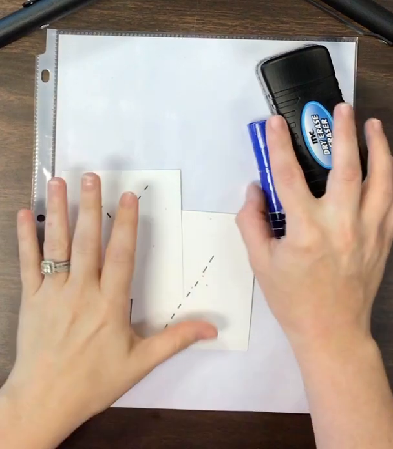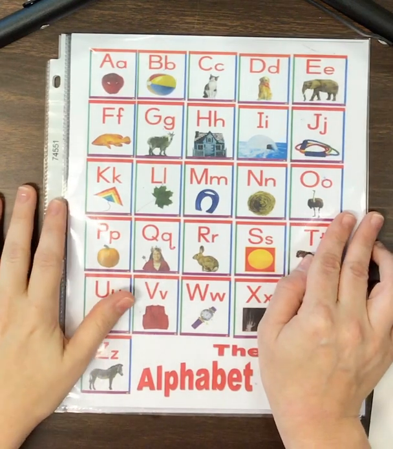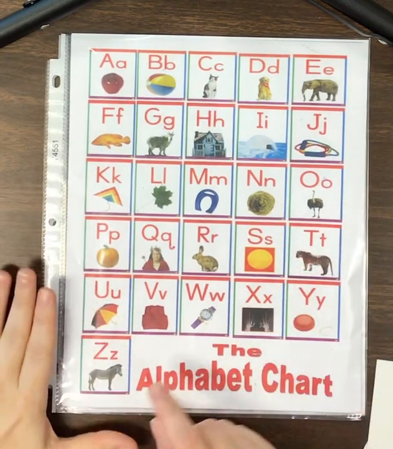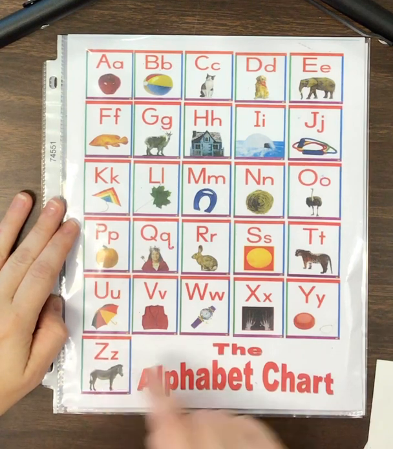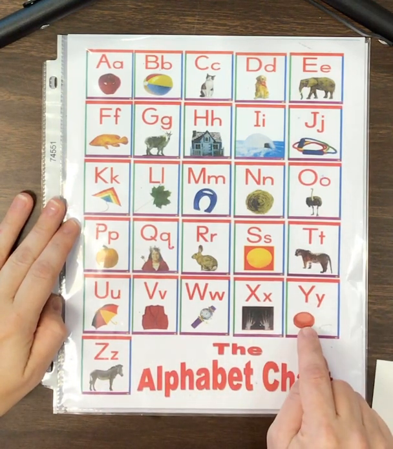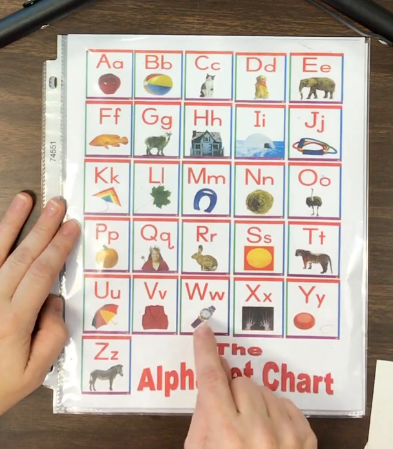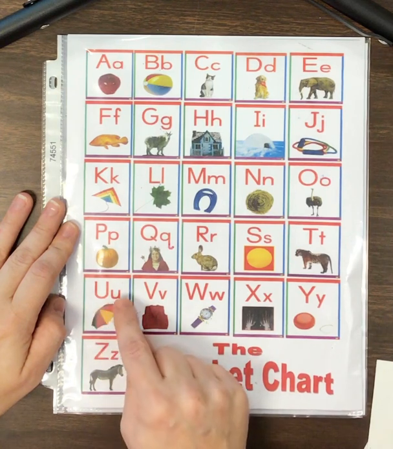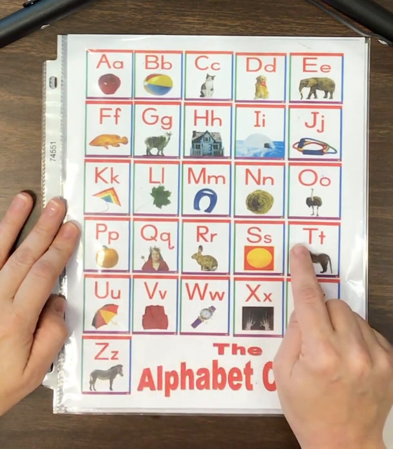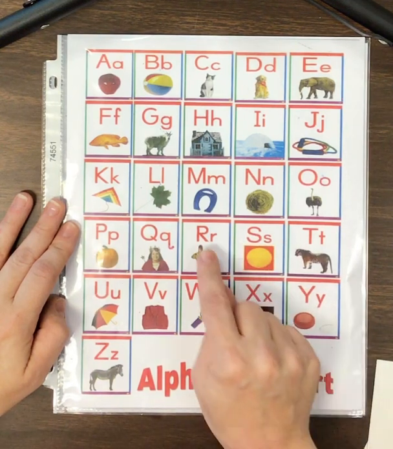All right, before we get started on this letter Y, let's do our ABC chart. We are going to do it backwards again today. Are you ready? Okay, read it with me. Z, Z, zebra. Y, yo-yo. X, X-ray. W, watch. V, vest. U, umbrella. T, tiger. S, sun.